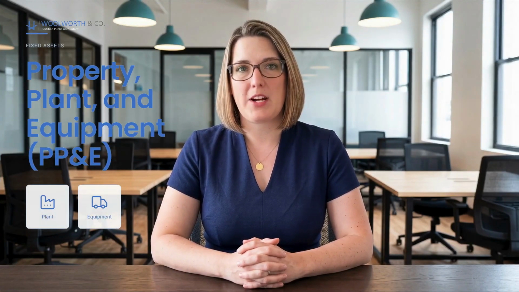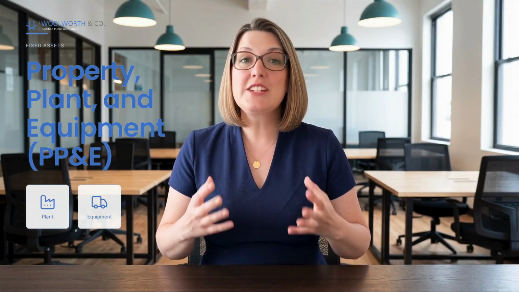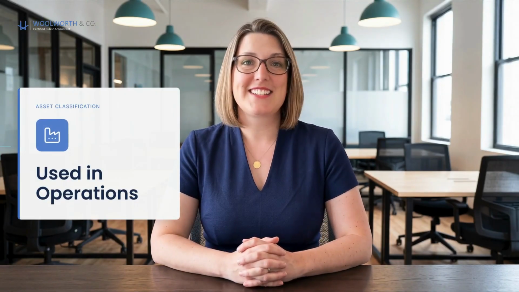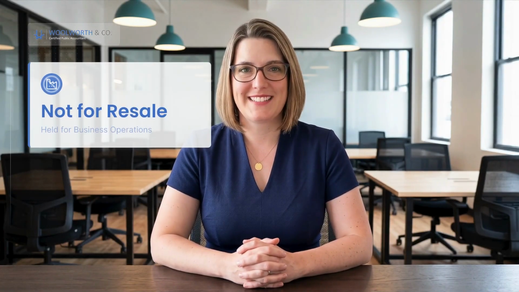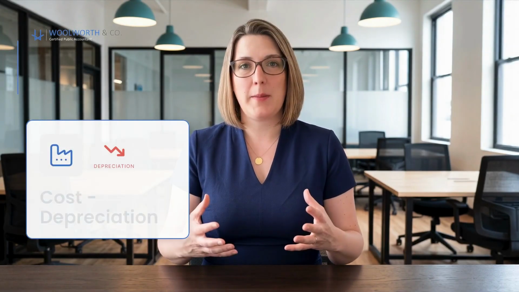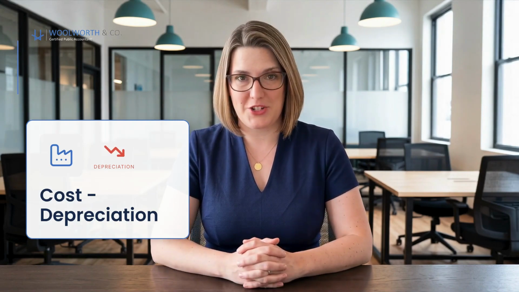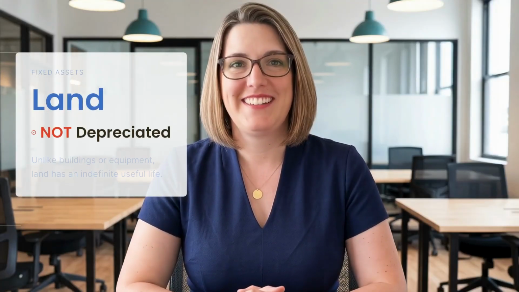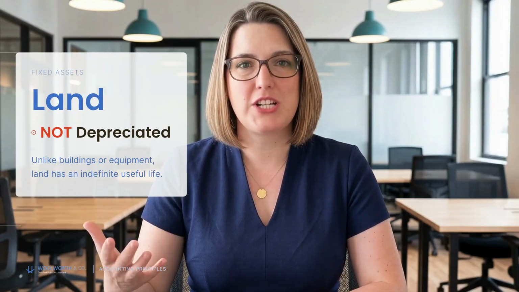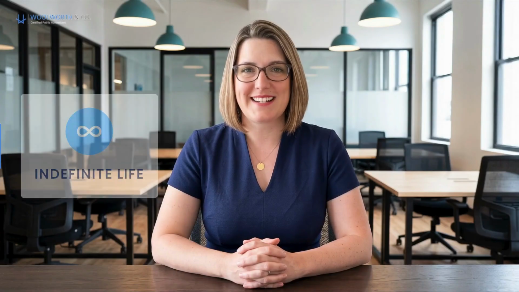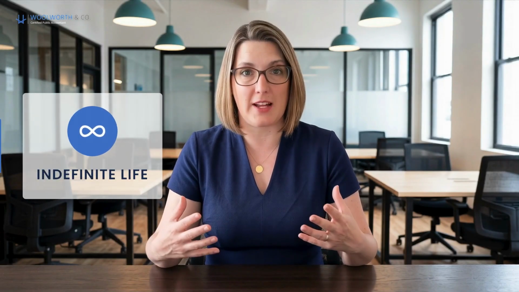Next is property, plant, and equipment, or PP&E. These are tangible, long-lived assets. They are used in the operation of the business, such as land, buildings, and equipment. These assets are not purchased for resale. They are purchased because the company needs them to operate. Most property, plant, and equipment is subject to depreciation, reporting cost along with accumulated depreciation. Land is an important exception. Land is generally not depreciated in the accounting records. This is because land is considered to have an indefinite life.